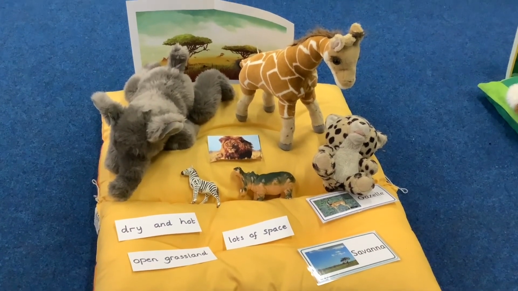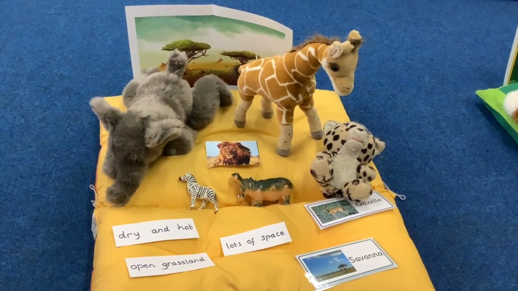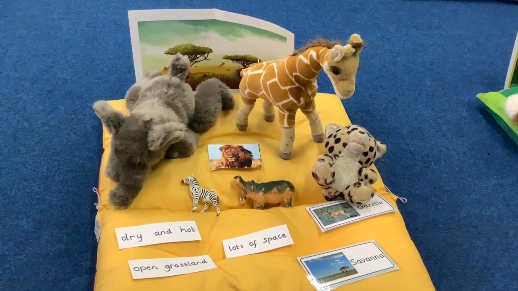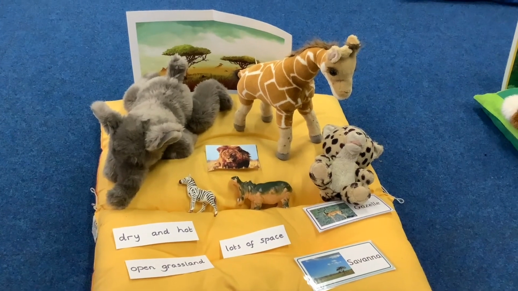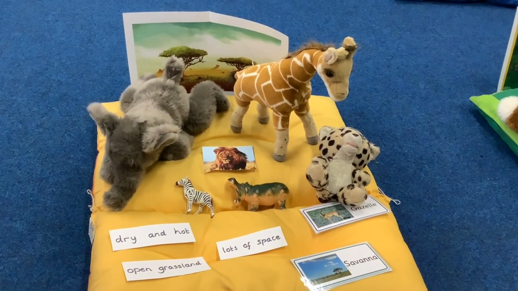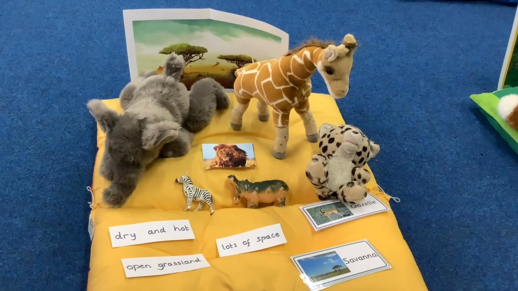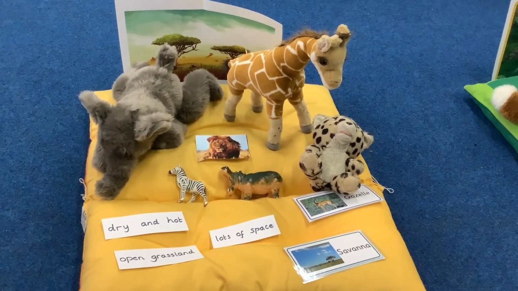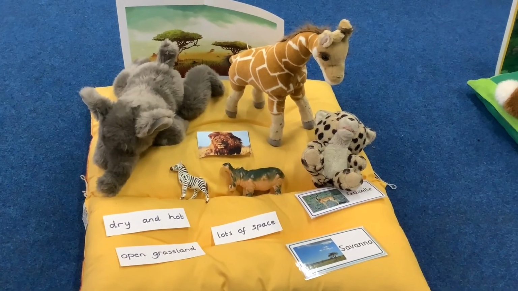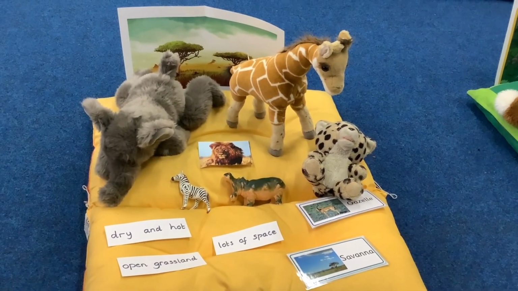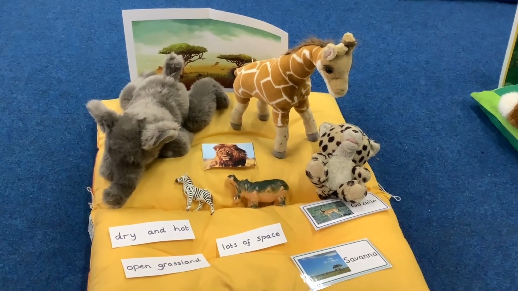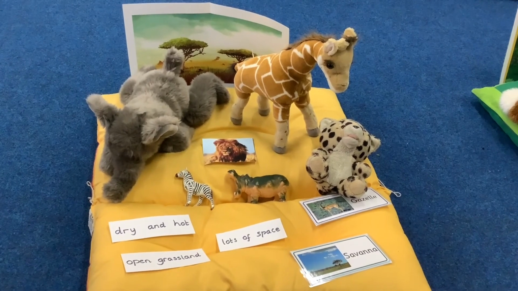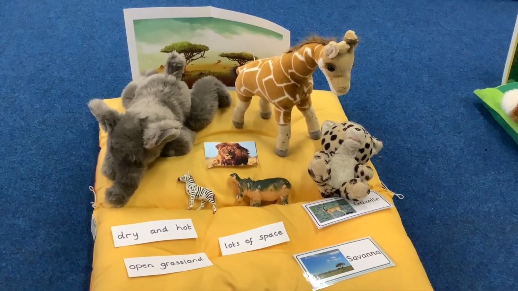The sort of animals that you'd find in the savannah are elephants and giraffes. They're very big animals, and they do need lots of space to roam around. There are hippopotamuses, wildebeest, zebras, gazelles, and there are also lions and leopards and jaguars, who are the main predators in the savannah.